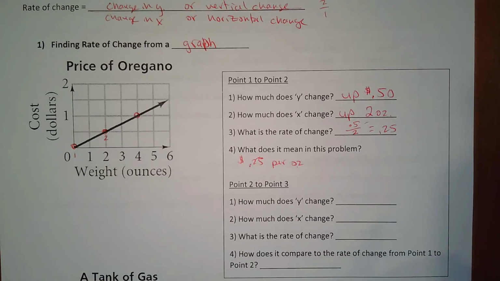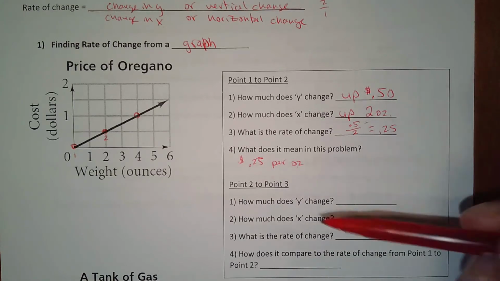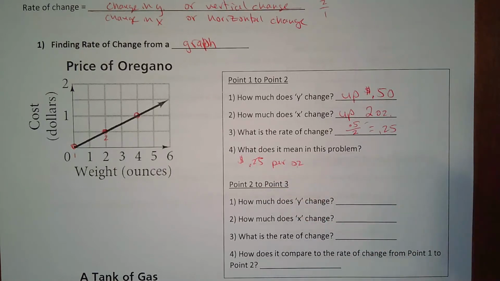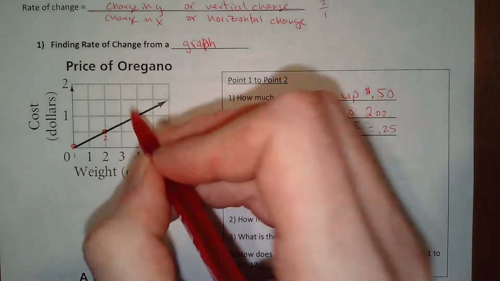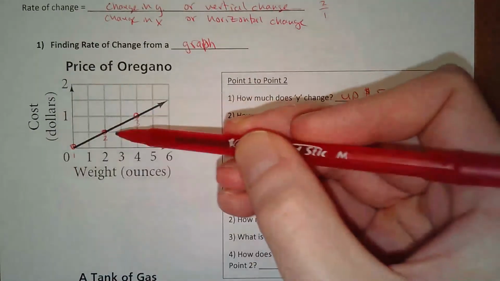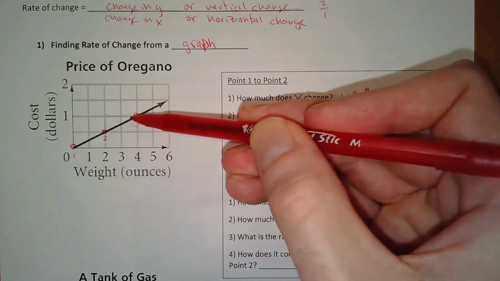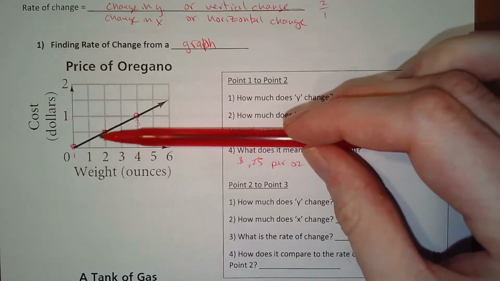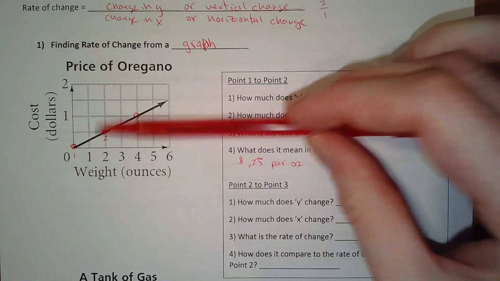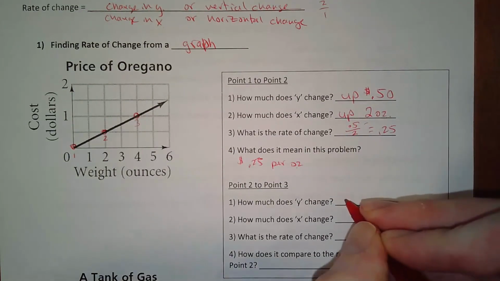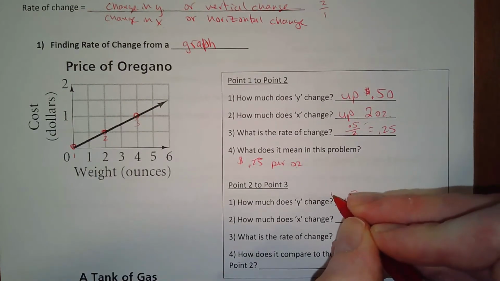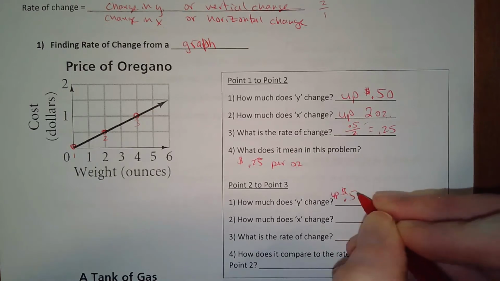Okay, so look at now, how much does the y from point 2 to point 3 change? So look at the graph, how much does the y change? Okay, now it goes from here to here. Again, think of maybe water rising, it went from here to here. It's a difference of 0.5, so up $0.50.